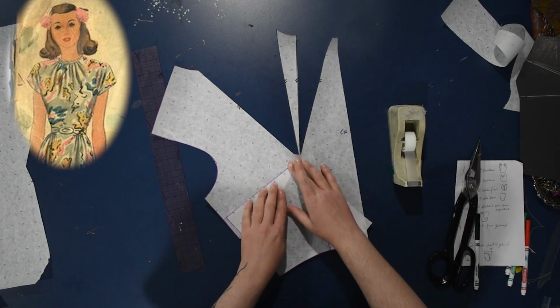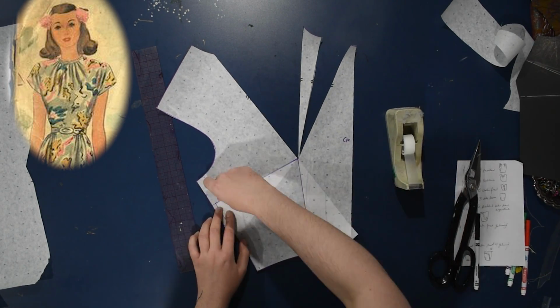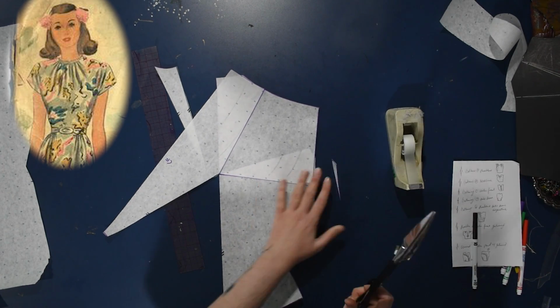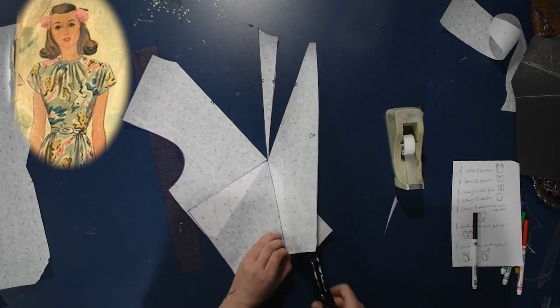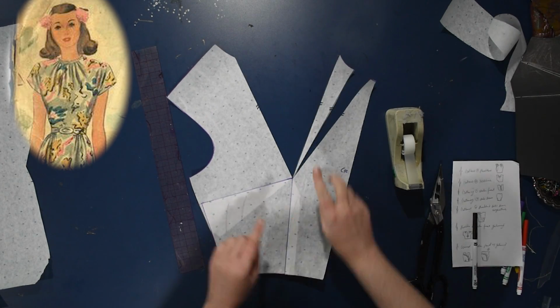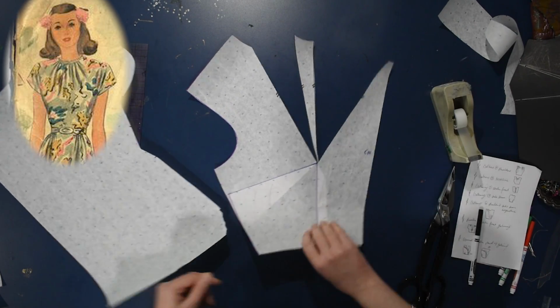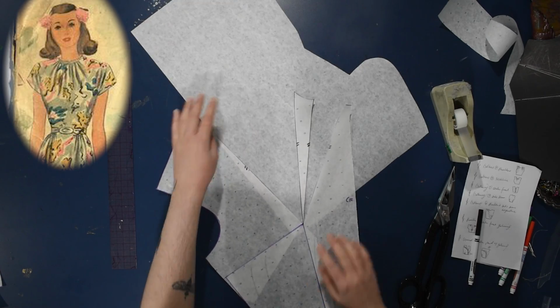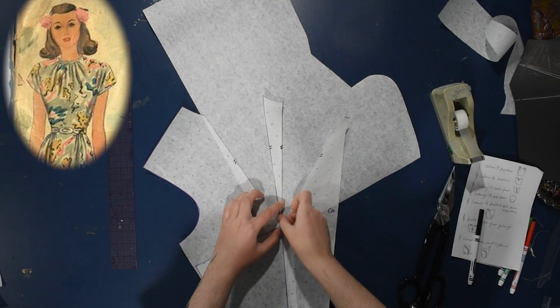Close my original darts, tape those closed, cut off the extra paper if I have it in my way, and then again, I can fill in the new areas of darts, basically. Again, we can split this evenly, and again, you could use this as darts or tucks up here in the neckline, but I will, of course, be using it for gathering today to create this style like we see here.